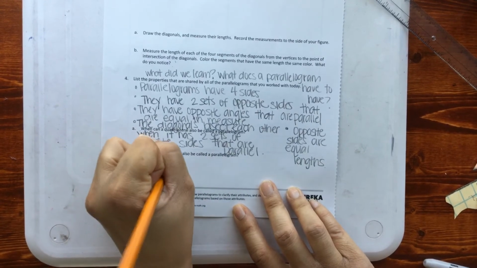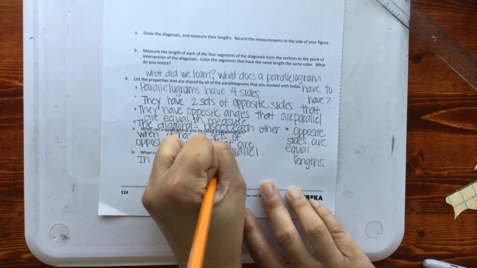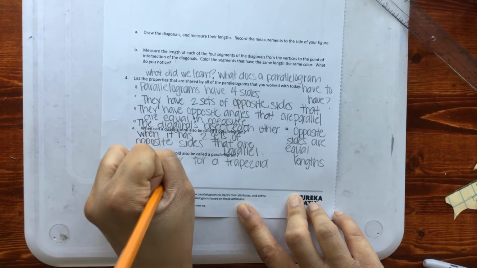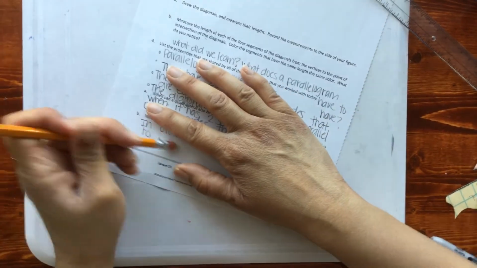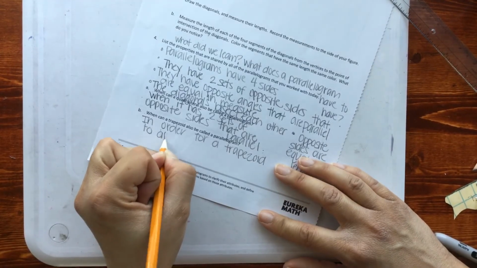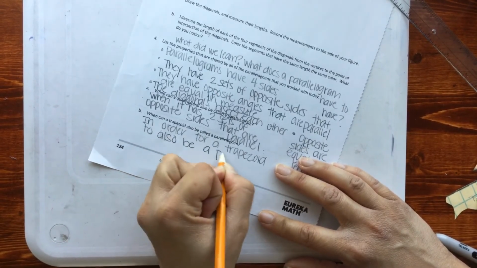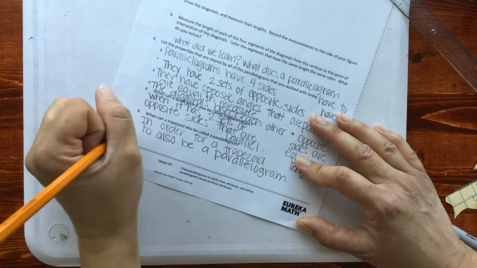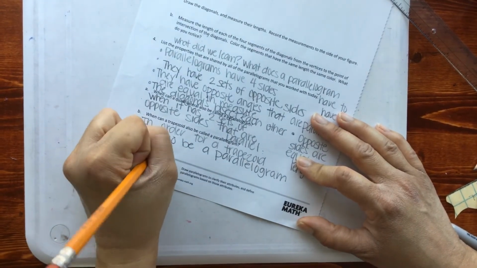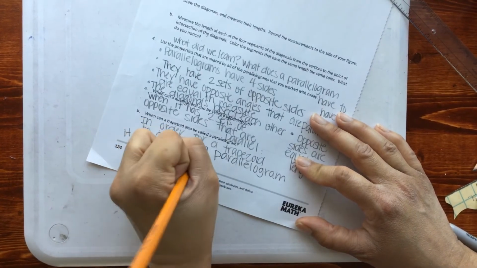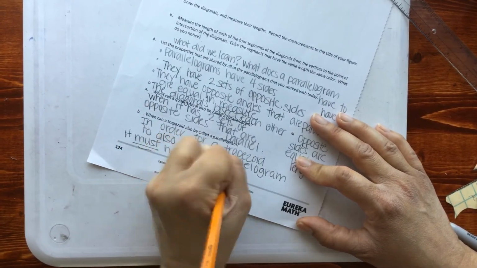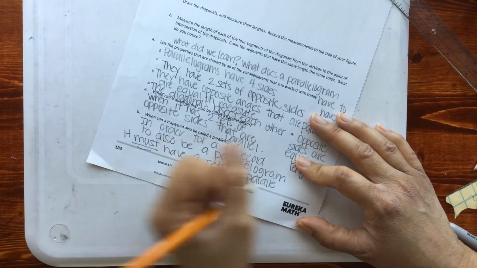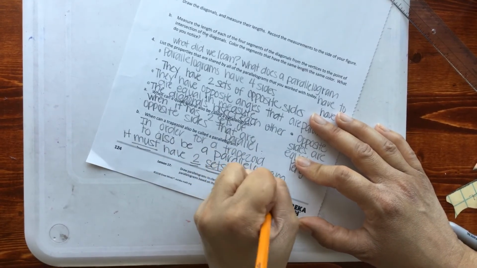When can a trapezoid also be called a parallelogram? So in order for a trapezoid to also be a parallelogram, because remember, shapes can be more than one thing, it must have two sets of parallel sides.